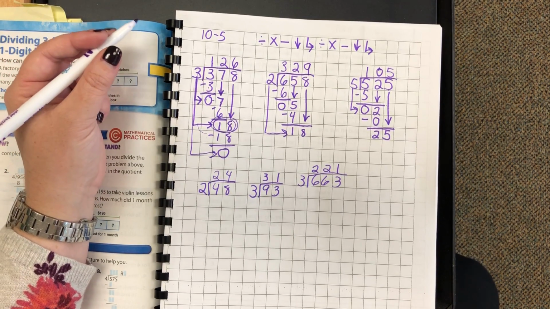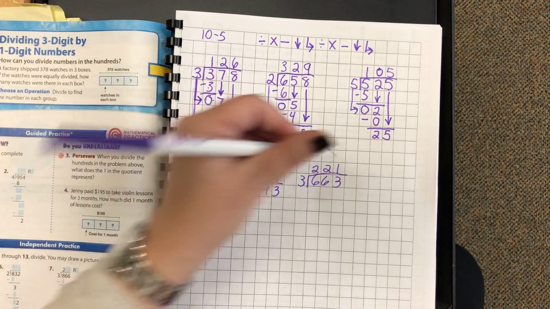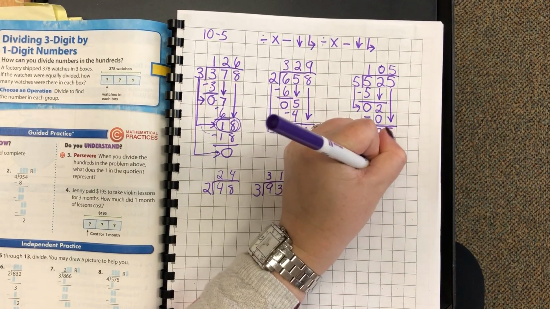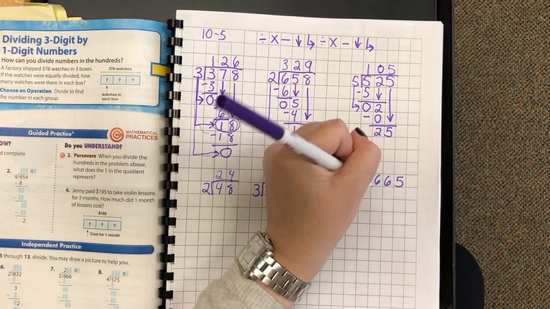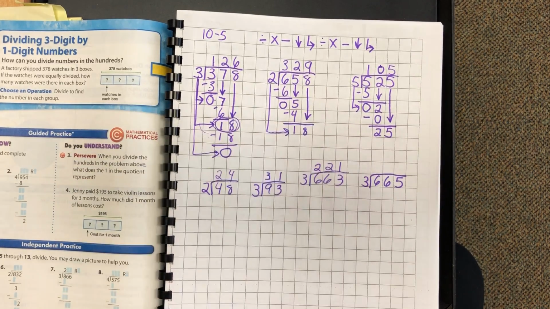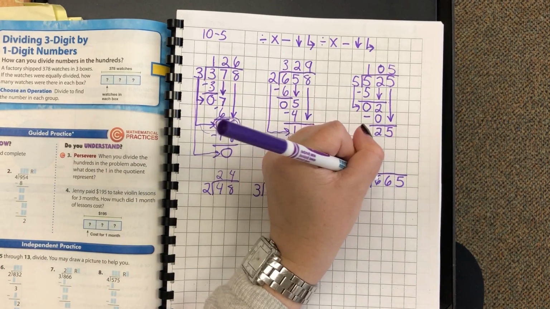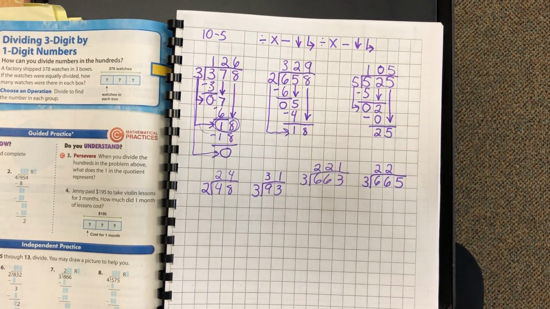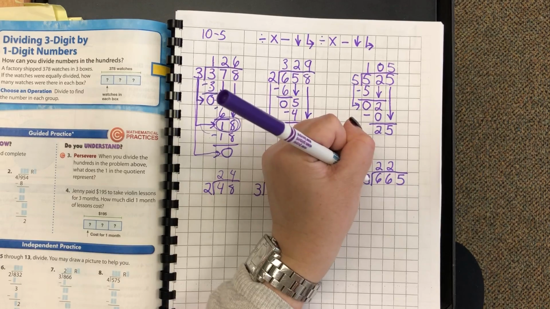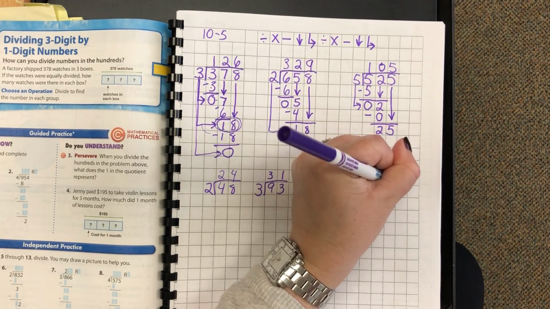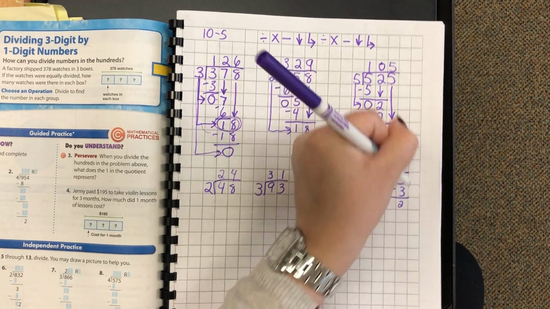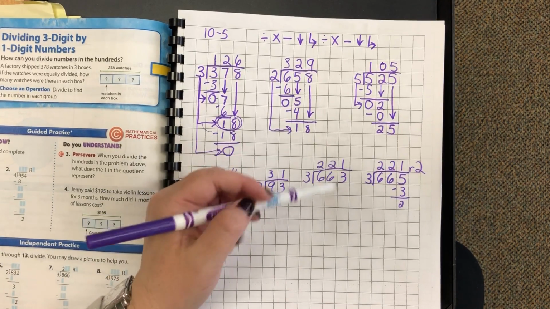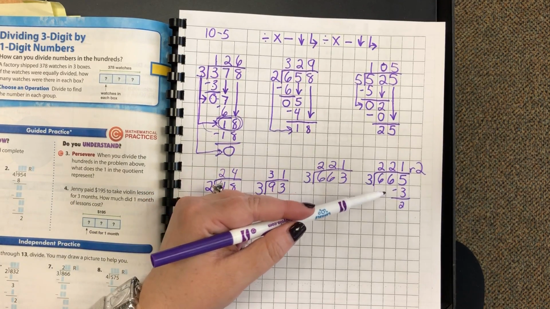Sometimes you'll get one that you can halfway do mentally. Like what if it was 665 divided by 3? Well, 3 can go into 6 twice, and 3 can go into 6 twice because I know my facts for that. 3 can only go in once, and then I can just quickly do 5 minus 3 is 2, remainder 2. So there are some shortcuts that you can take.